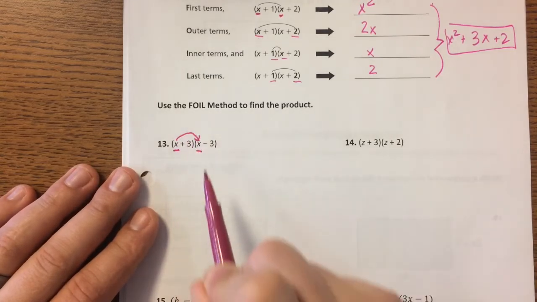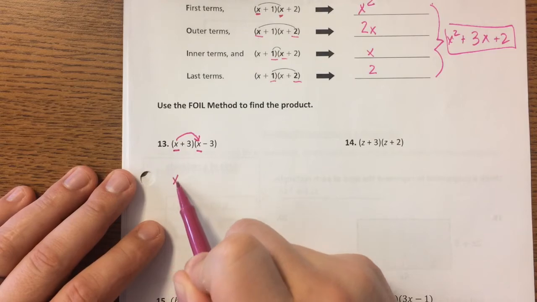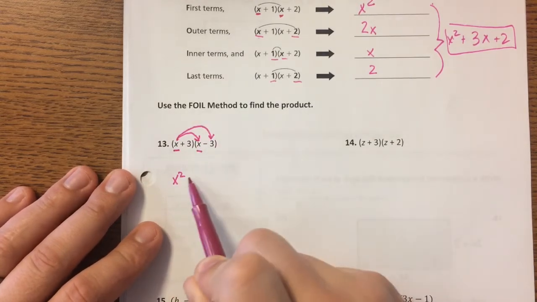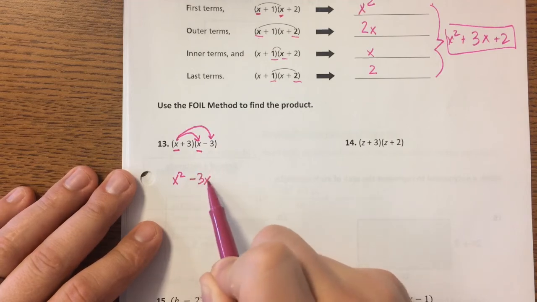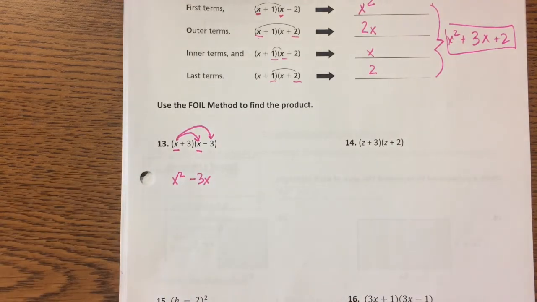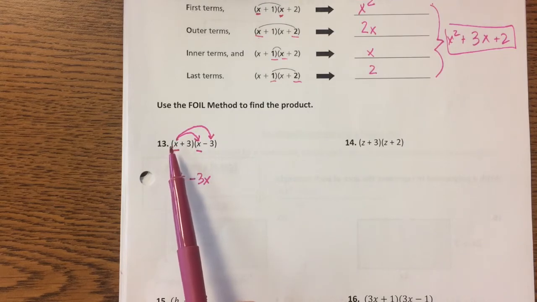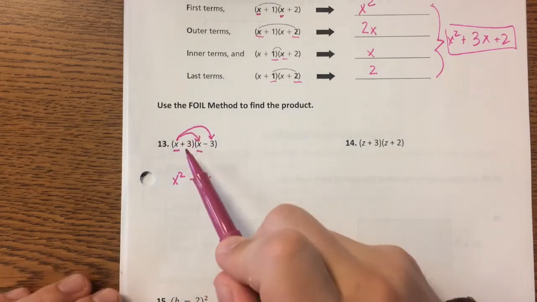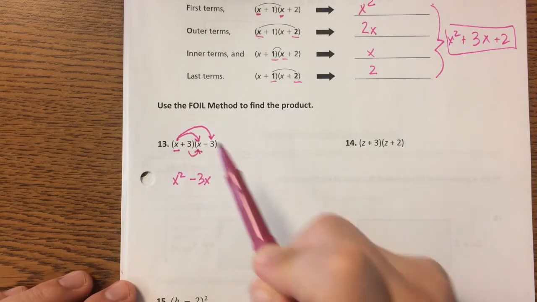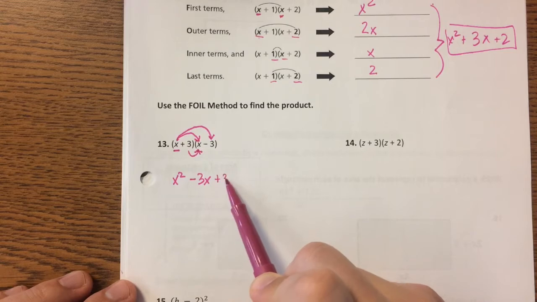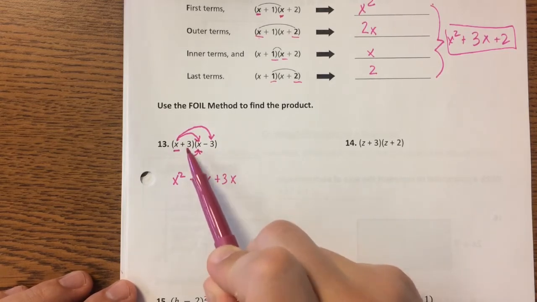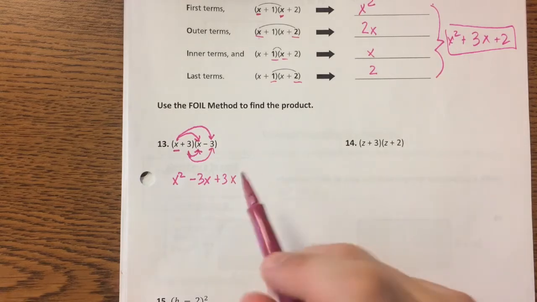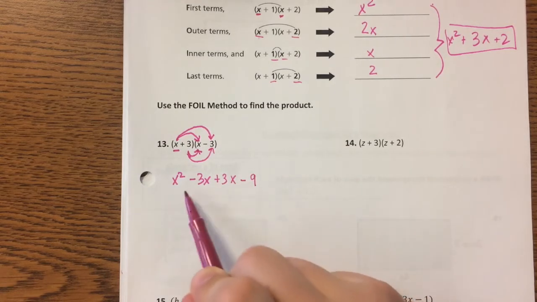X times x is what? X squared. Then outer, x times negative 3. Negative 3x. Notice in this sort of organization, I'm distributing the first term only. Then I go and distribute the last term. So the inner, 3 times x is 3x. And then the last would be 3 times negative 3 is negative 9.